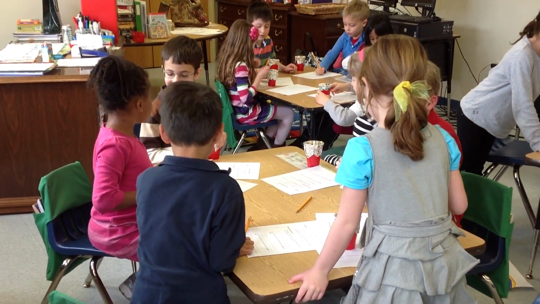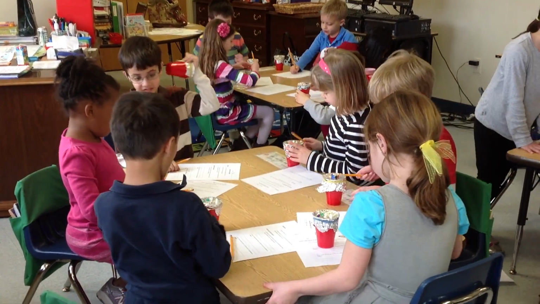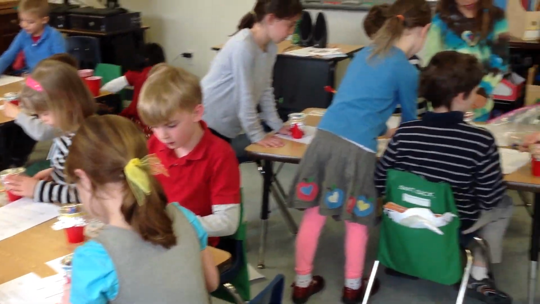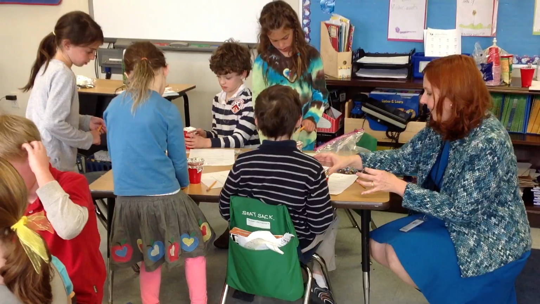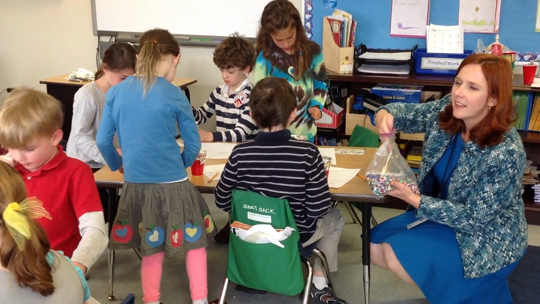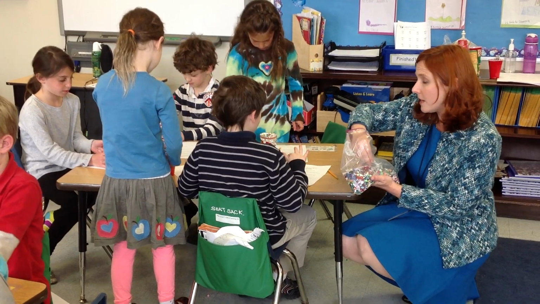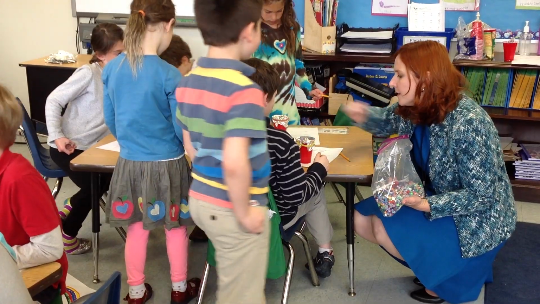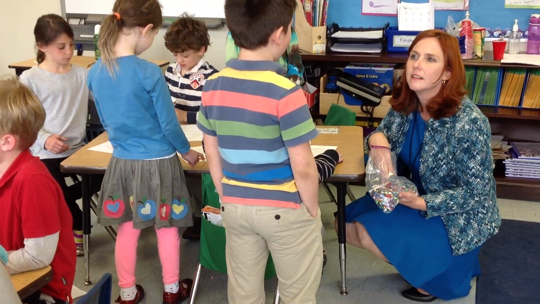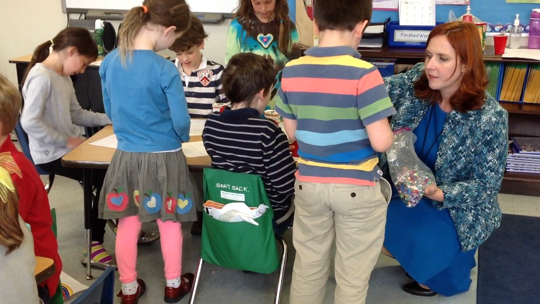You don't need too many beads for the experiment. One would work. Wait, can we put the beads in the cup? You can put them in the cup or you can put them in your pocket as long as they stay in your pocket. Yeah, put them in the cup. Don't lose them.